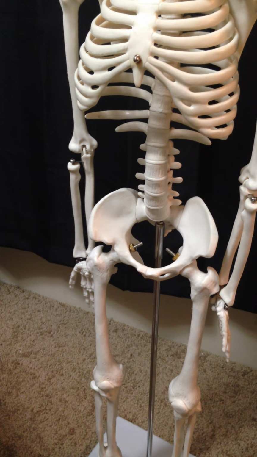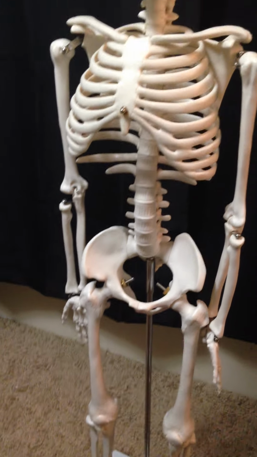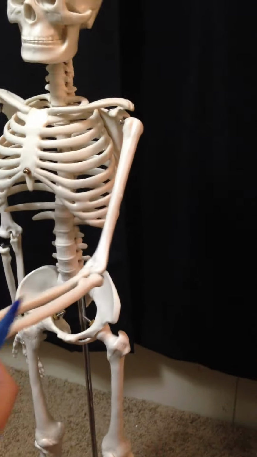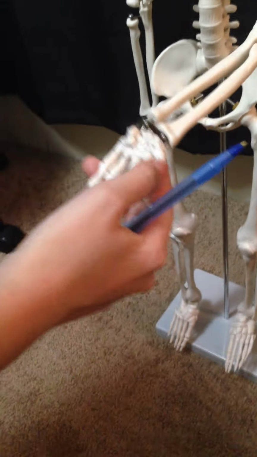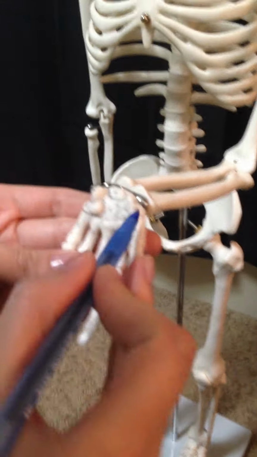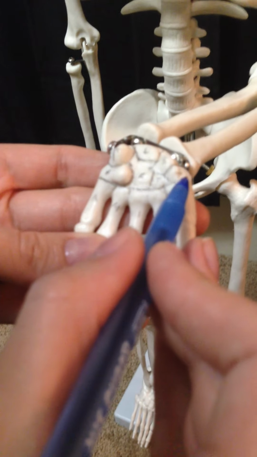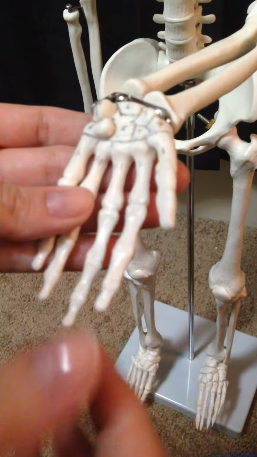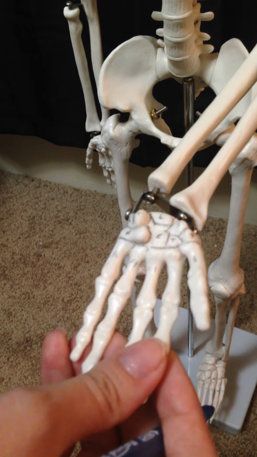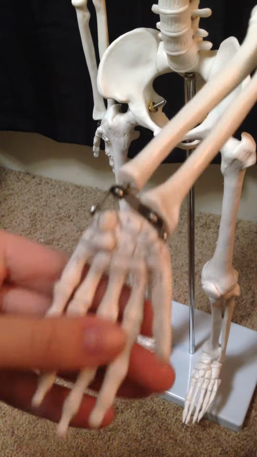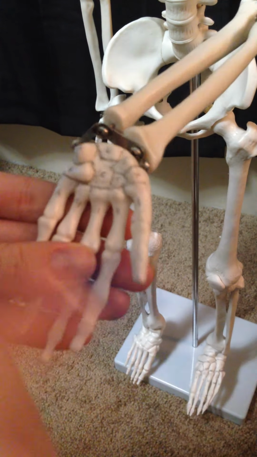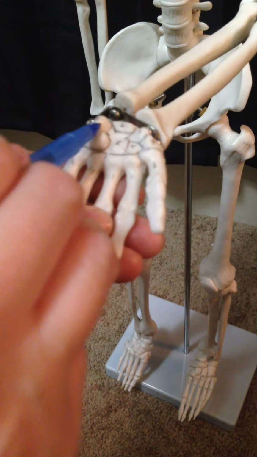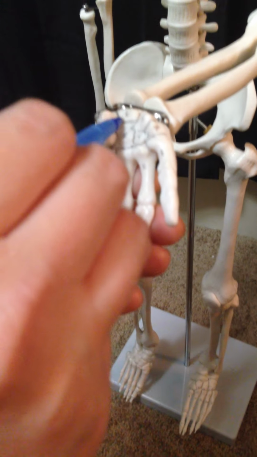Now on to the carpus. Okay, so the carpus, we have, here is the trapezium. This is the trapezoid. This is the capitate. Hamate is next to it, the pisiform above, the triquetrum, the lunate, and the scaphoid.